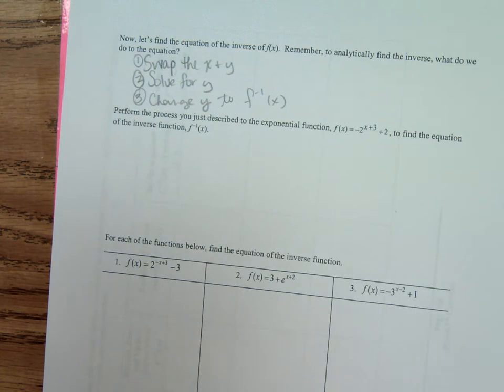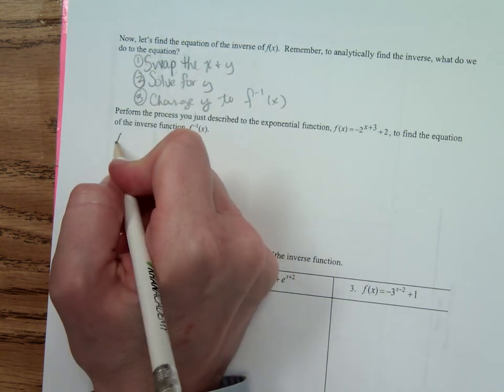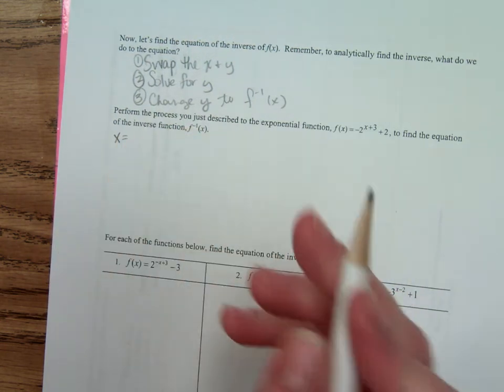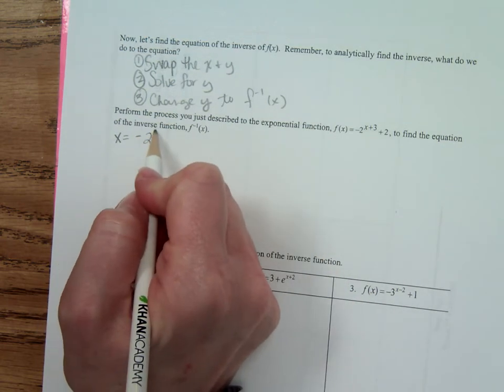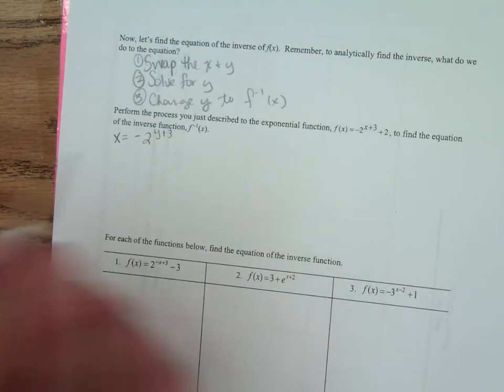Alright, so now perform the process you just described to the exponential function f of x equals negative 2 to the x plus 3 plus 2 to find the inverse of the function. So that's going to become x equals negative 2 to the y plus 3 up here plus 2.